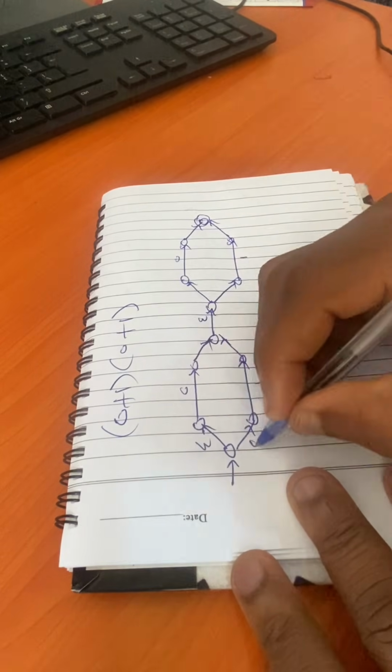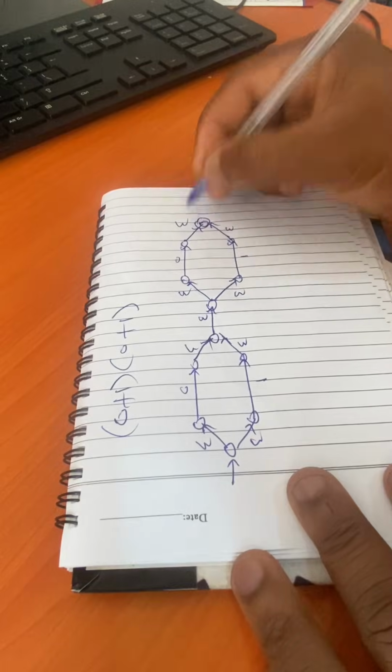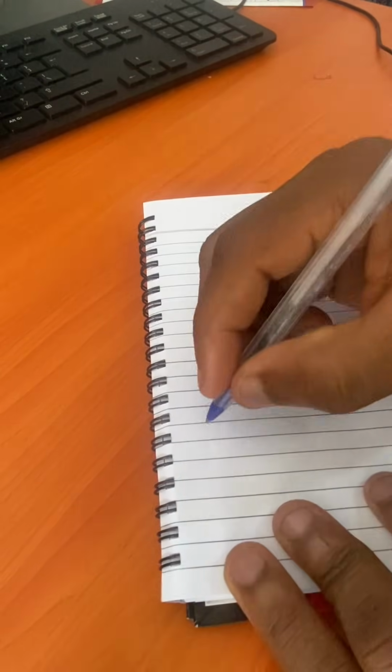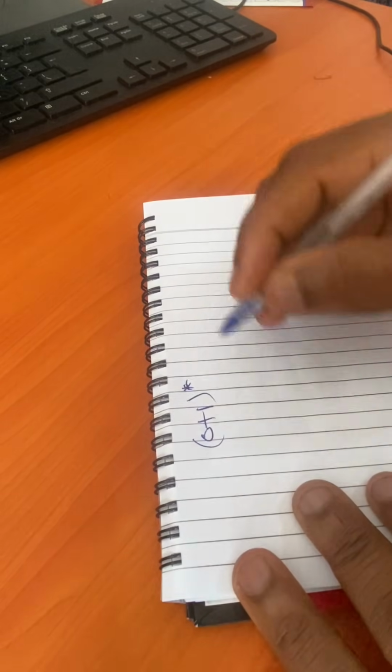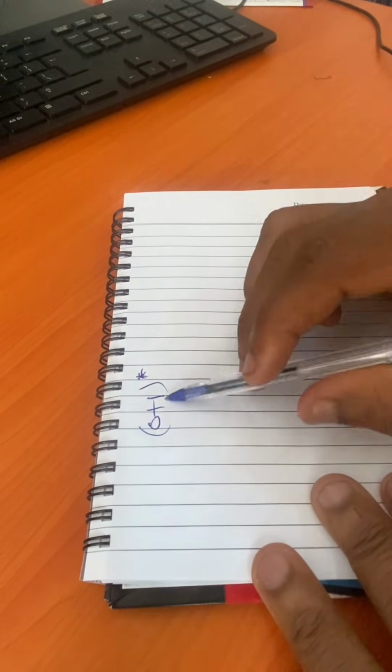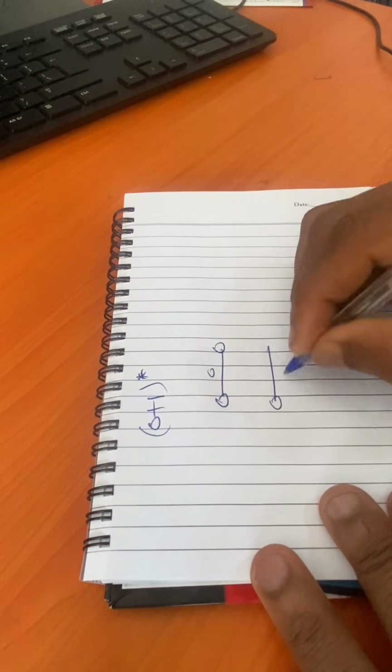Alright, so epsilon on all these arrows. And then our final diagram is 0 plus 1 star. So we first do 0 plus 1: this 0, this 1.